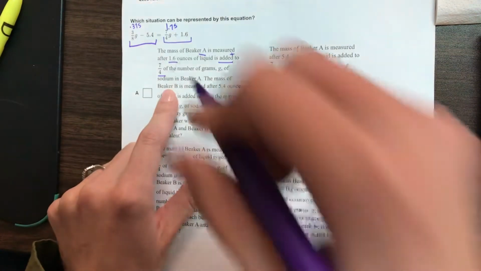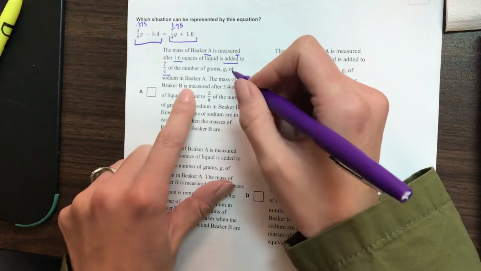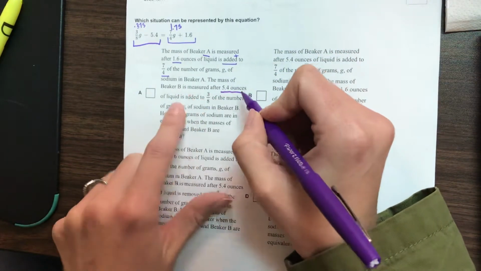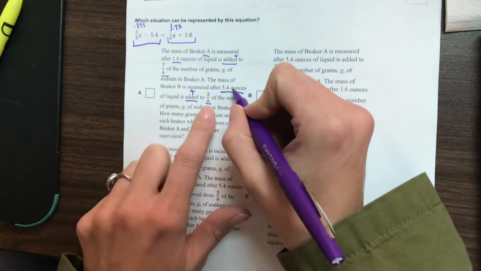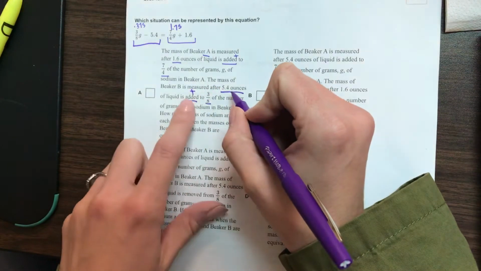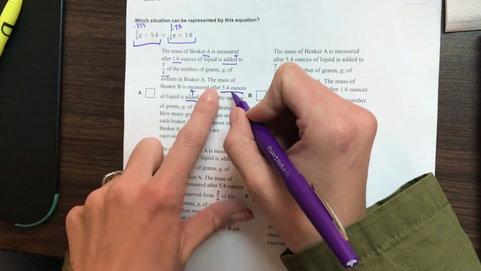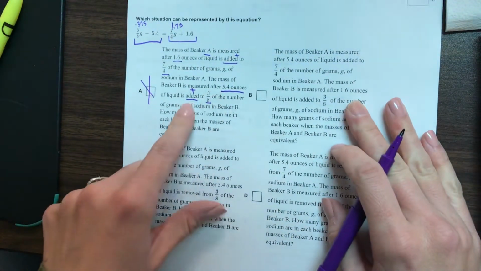Of grams G of sodium in beaker A. The mass of beaker B is measured after 5.4 ounces of liquid is added to 3/8. So they have the numbers in the right spot, but they're adding 5.4, and in the problem it says minus 5.4. So without reading the rest of it, I'm going to eliminate that because they used the wrong word.